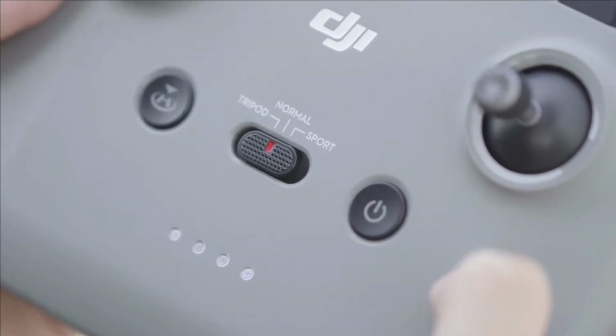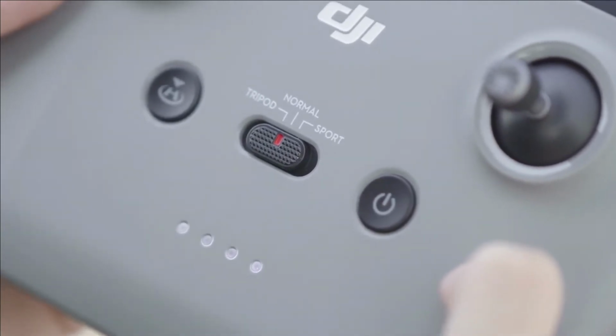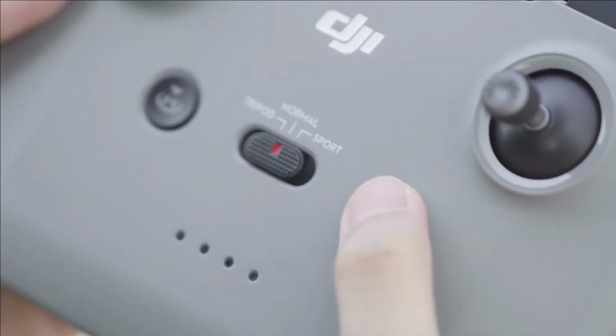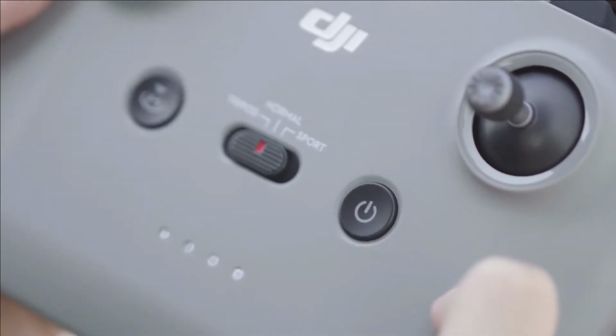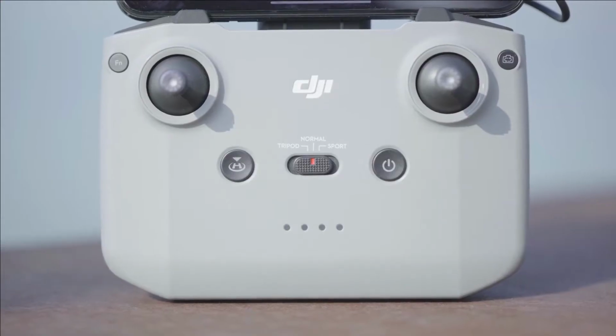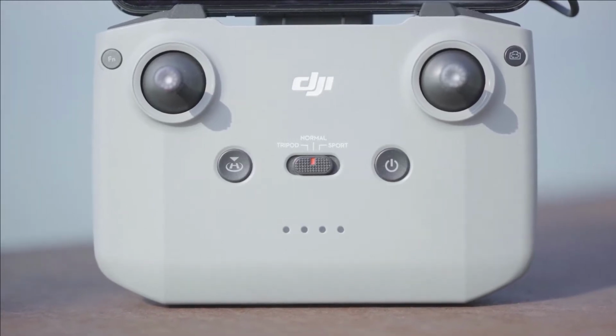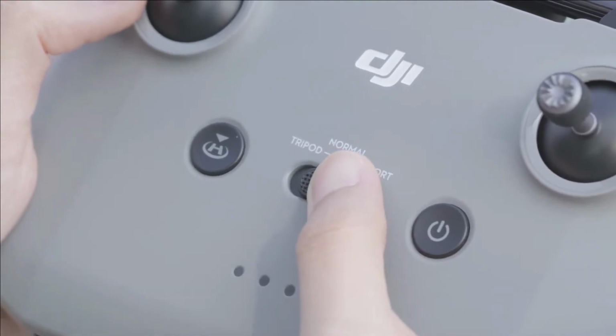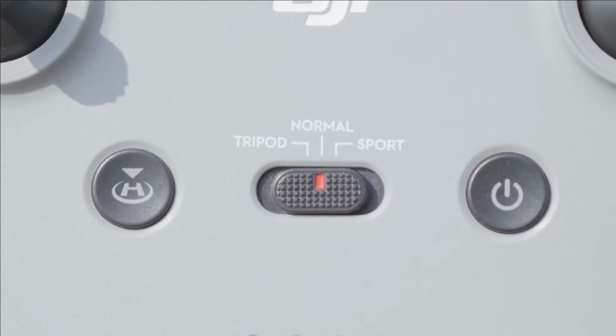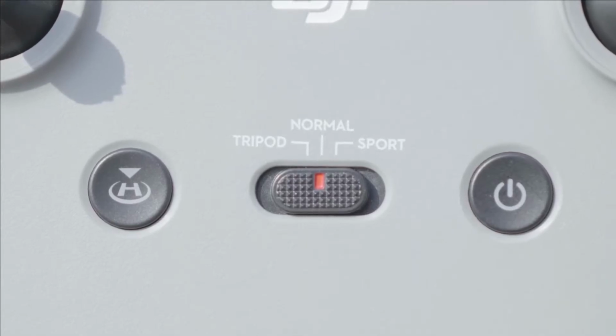Power button. Press the power button once to check the battery level of the remote controller. Press twice and hold for 2 seconds to power the remote controller on or off. Flight mode switch. From left to right, the flight mode switch controls 3 modes that you can manually select. Make sure the switch is set to normal mode, which is the center setting.